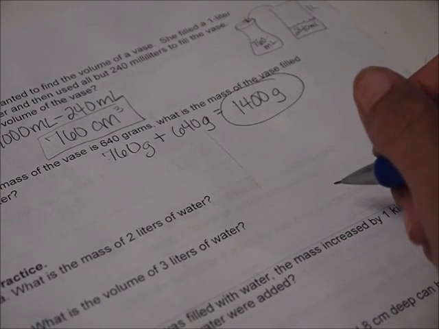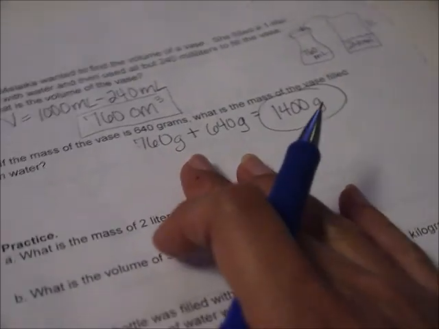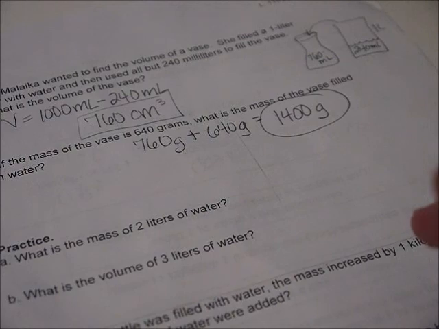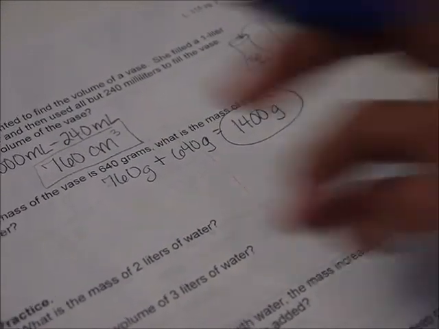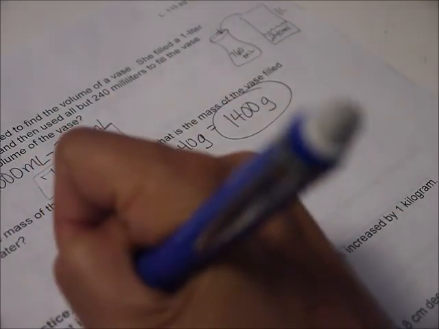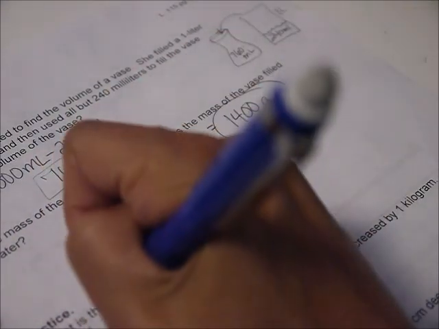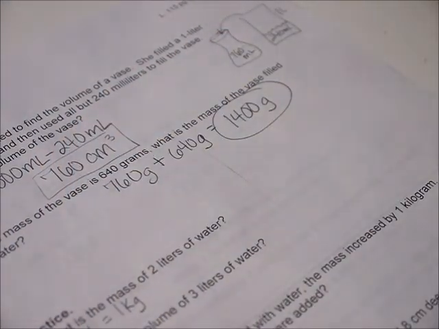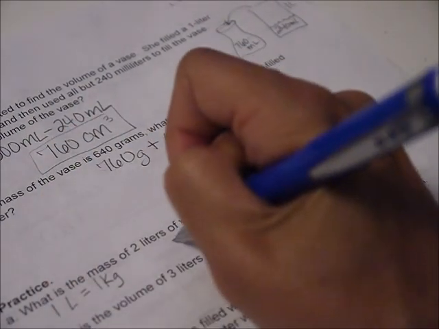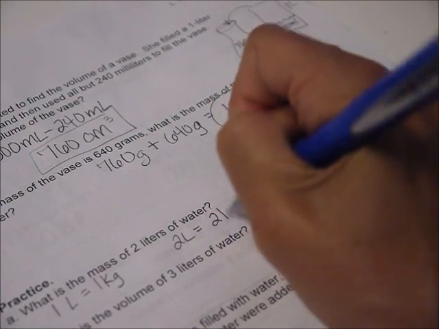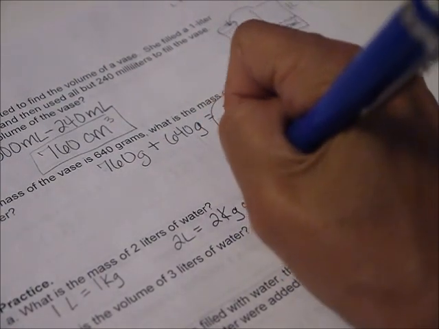Okay, what is the mass of 2 liters of, oh, sorry, go ahead and try this practice first and then come back and check. Okay, all right, what is the mass of 2 liters of water? So I might say 1 liter equals 1 kilogram, right? So 2 liters equals 2 kilograms of water.